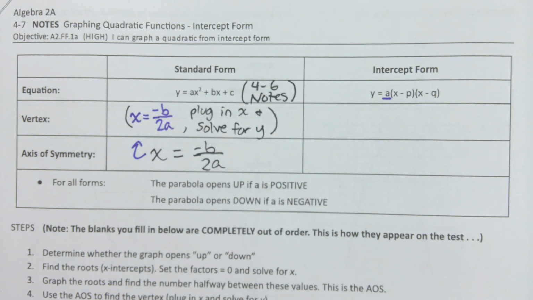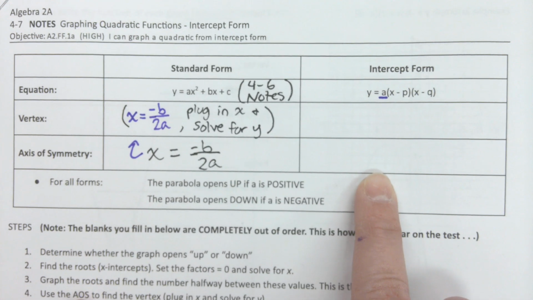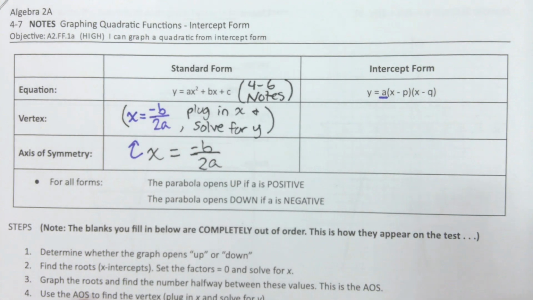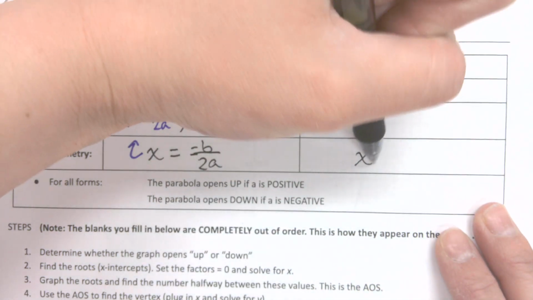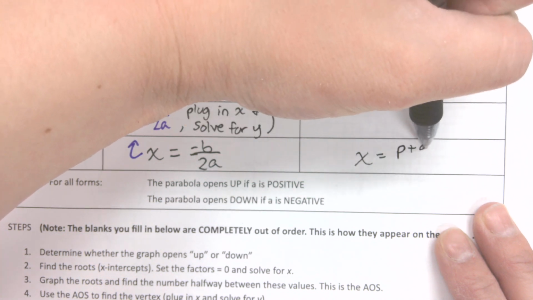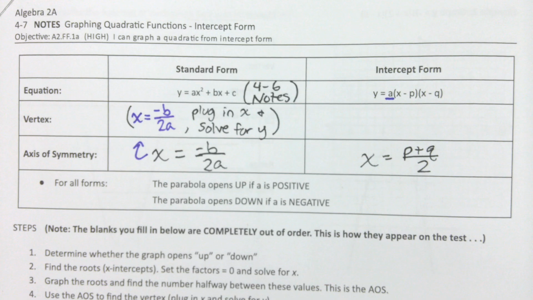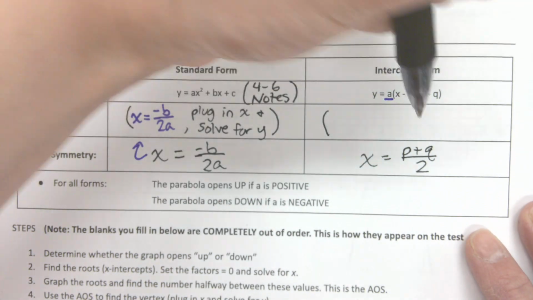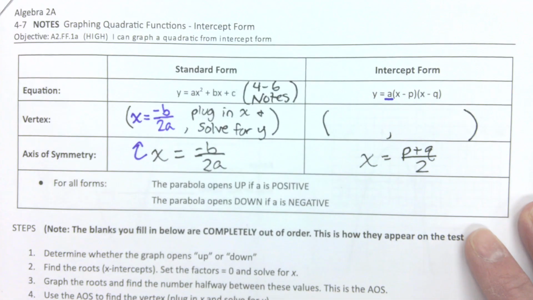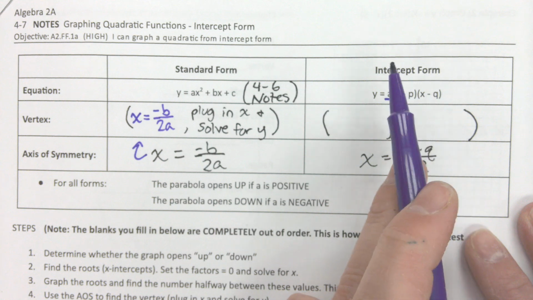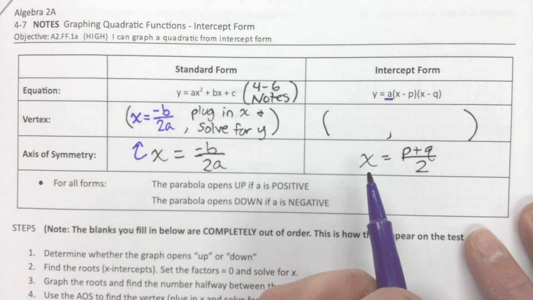Intercept form, the formula, again, I'm not going to actually use it, but I'm going to show it to you. X equals p plus q over 2. I'll explain it differently when we get there. And the vertex. Wait, we're not going to use intercept form? We're going to use intercept form. This isn't how I'm going to find the axis of symmetry.